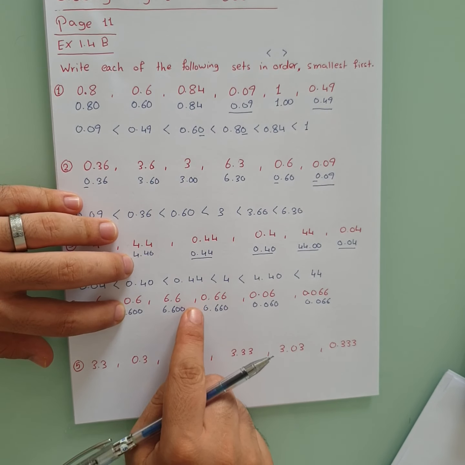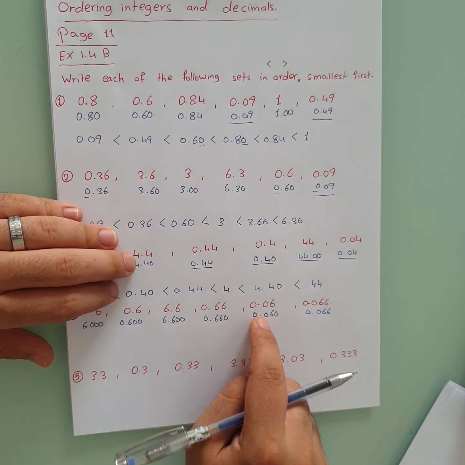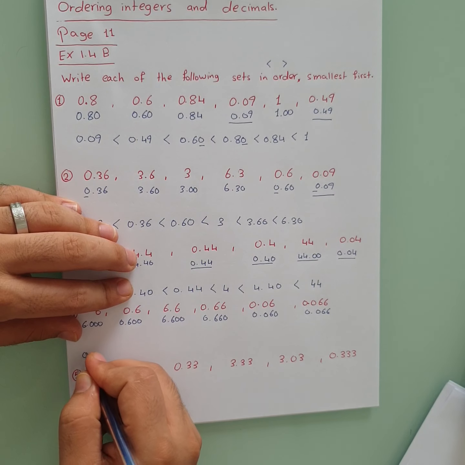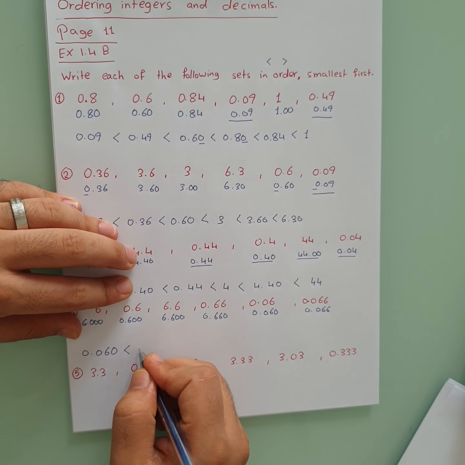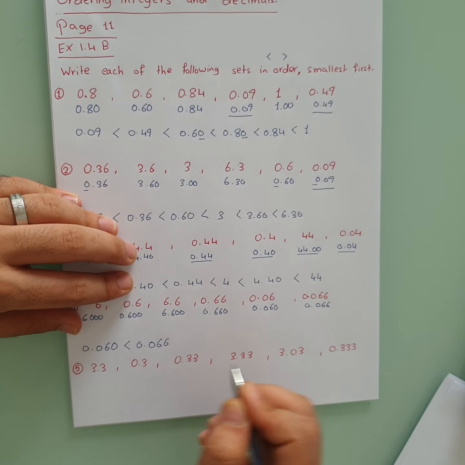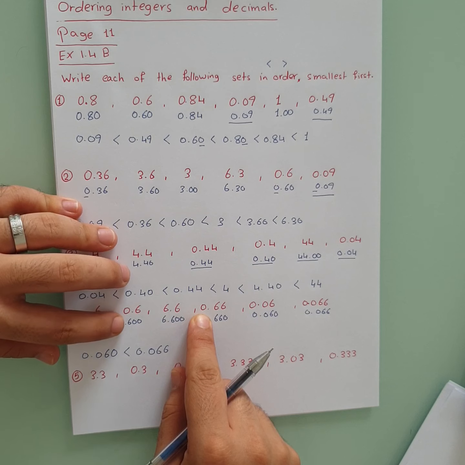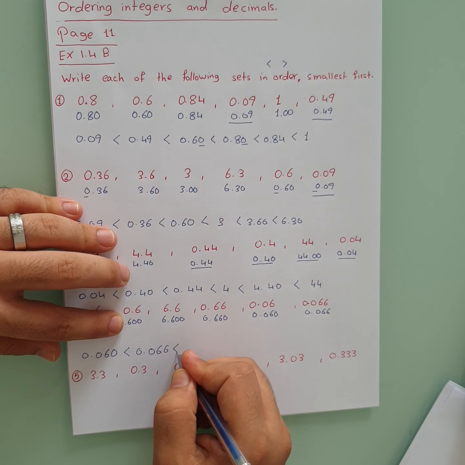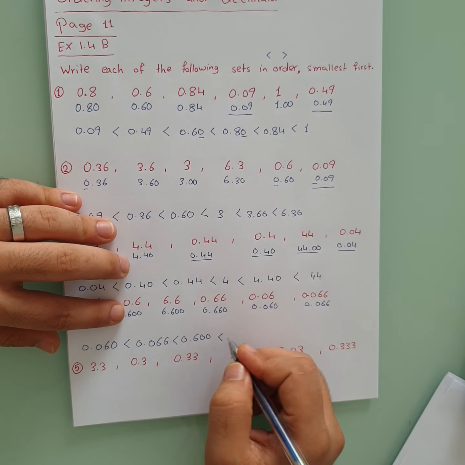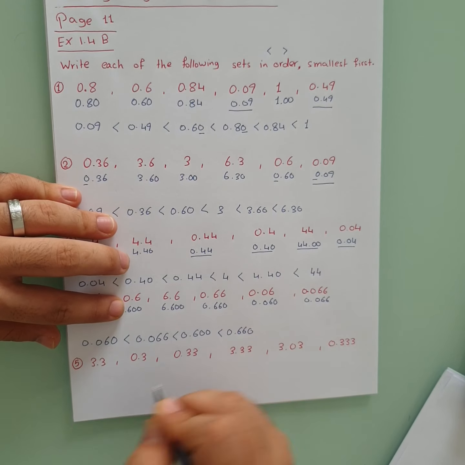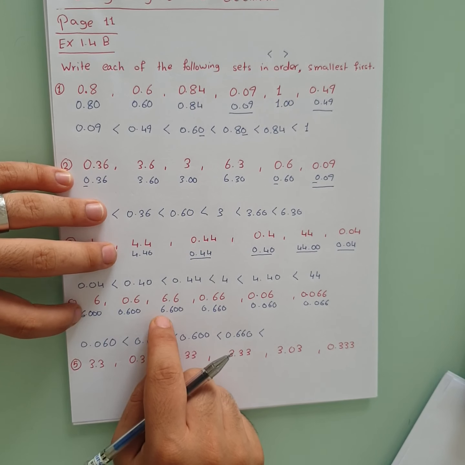We have 600, 660. We have only 60 and 66. So you know for a fact this should be first. 0.060, smaller than 0.066, since it's the second smaller number. And then we have 660 and 600. I'll pick 600 since it's smaller, 0.600, lower than 0.660. Okay, lower than. Now let's go for the 6s that we have, either 6 or 6.600.